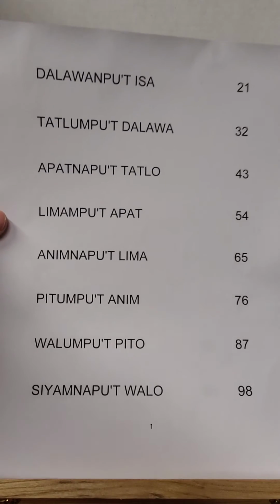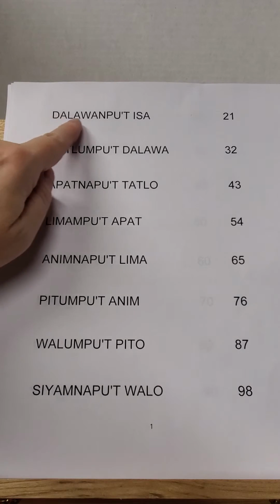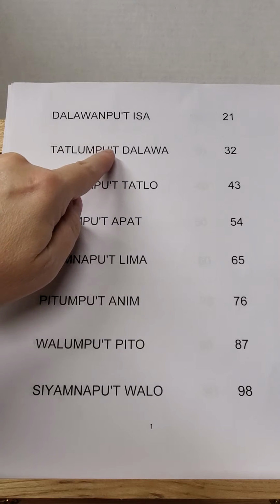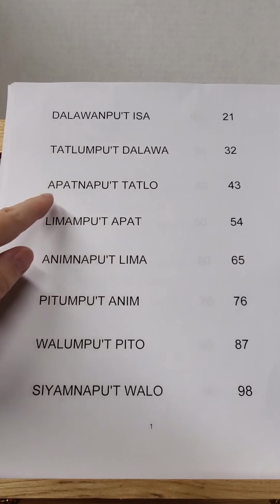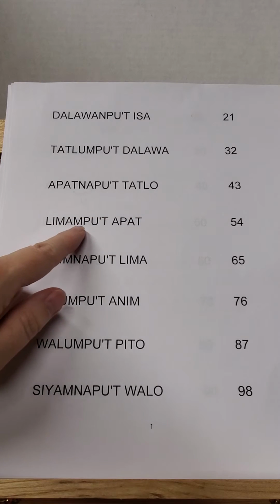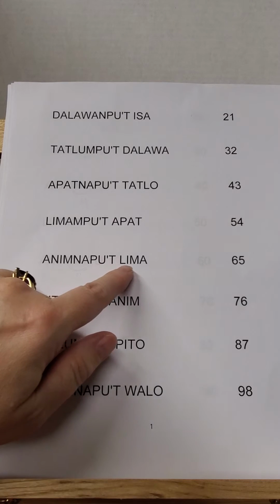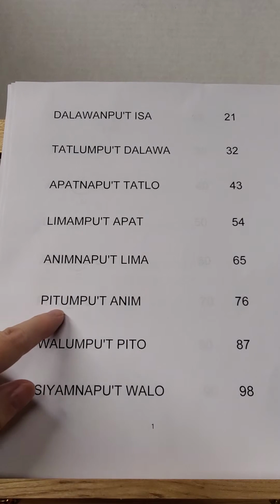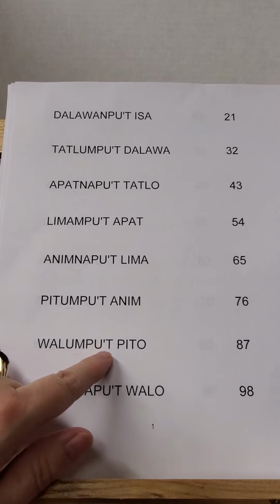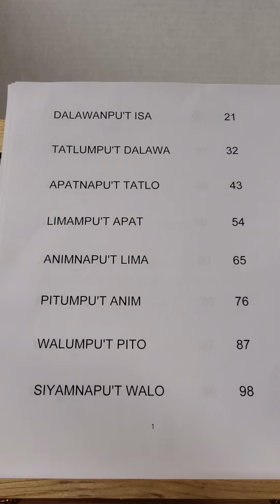So, let's look at some of those. We would have dalawamput isa, tatlumput dalawa, apat naput tatlo, limamput apat, anim naput lima, pitumput anim, walumput pito, siyam naput walo.